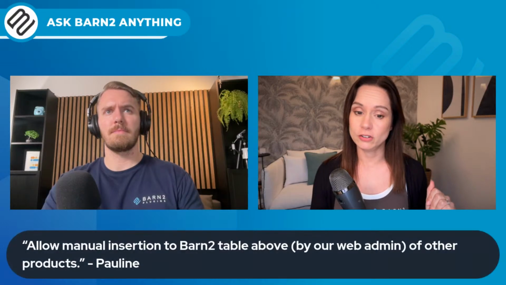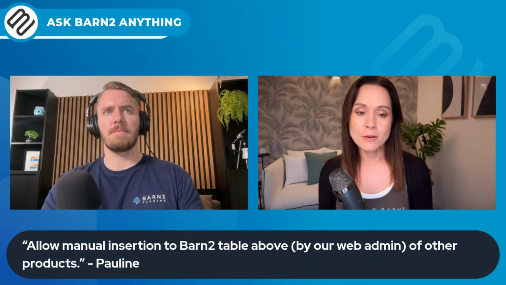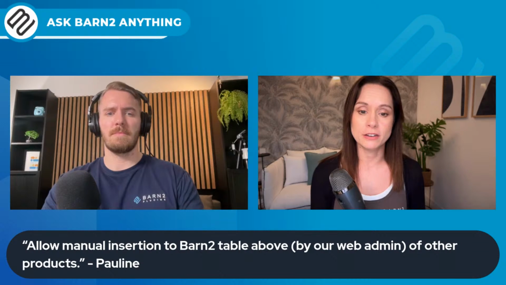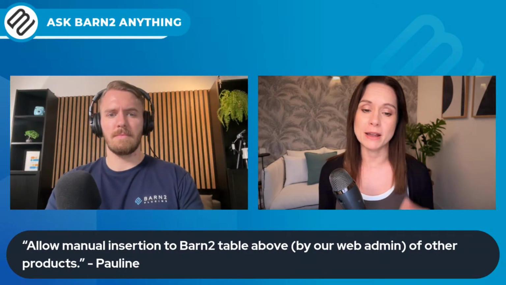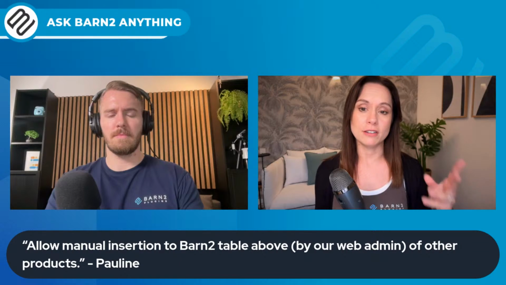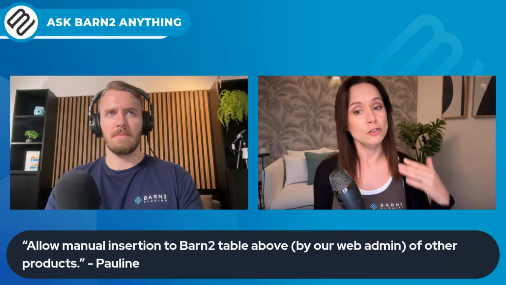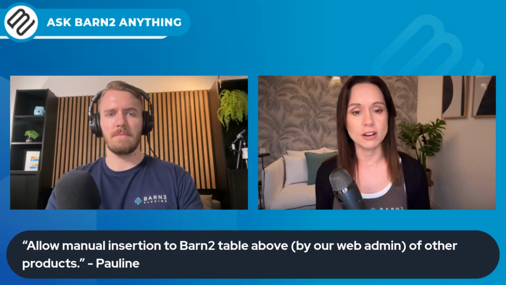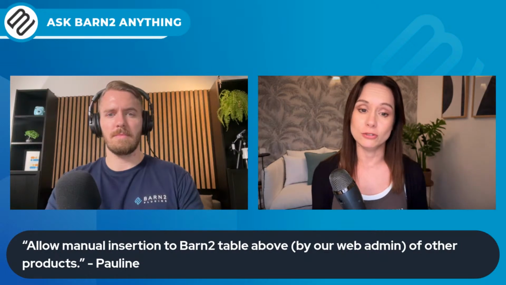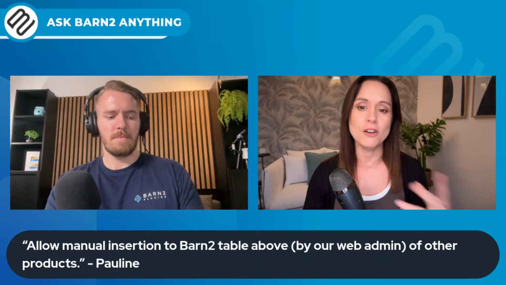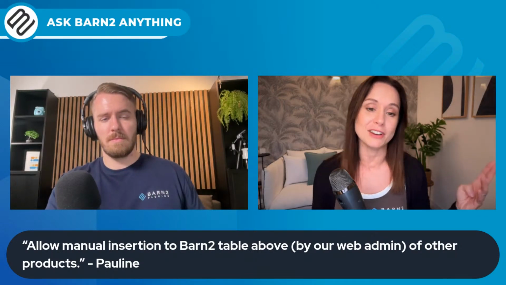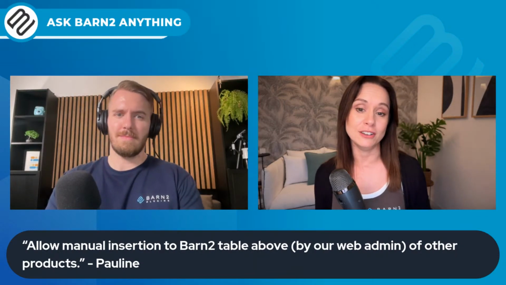Pauline's next question was to allow manual insertion to the Barn2 product table of other products. So the web admin would add other products above the table of the user's previously used products. So to do that, I would recommend having an additional table, because the table of the user's previous products is only their previous products. We haven't coded it in a way that allows you to display both.